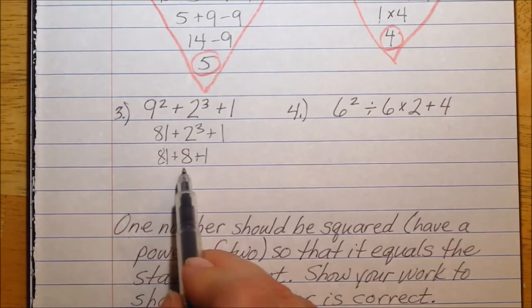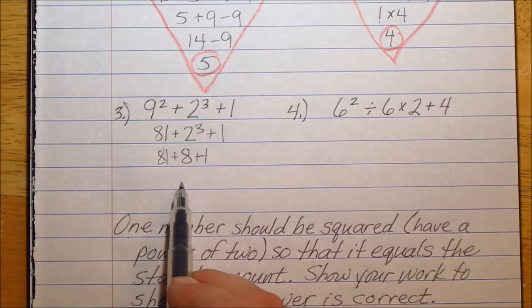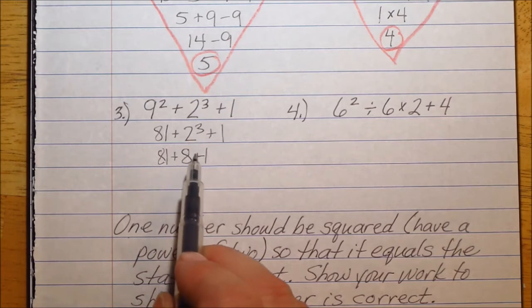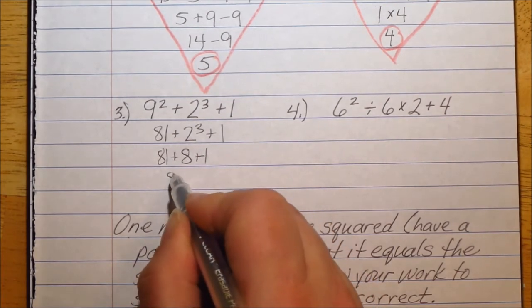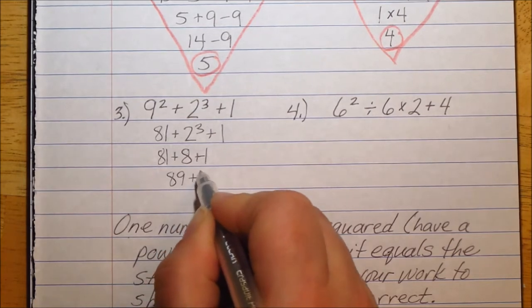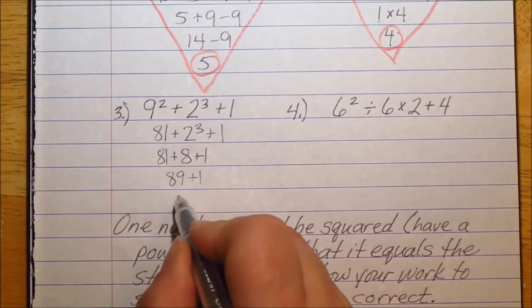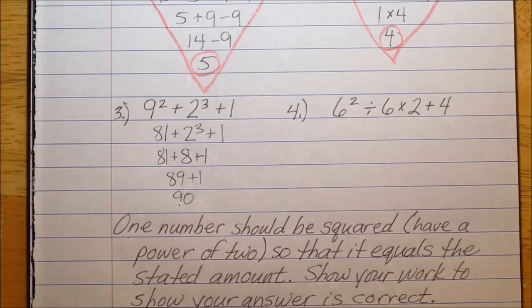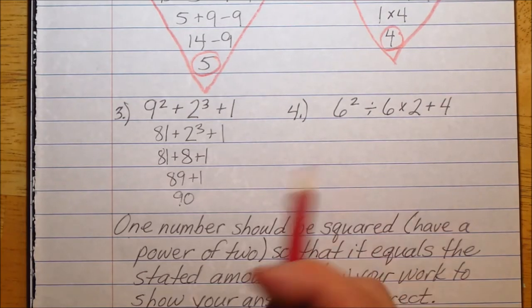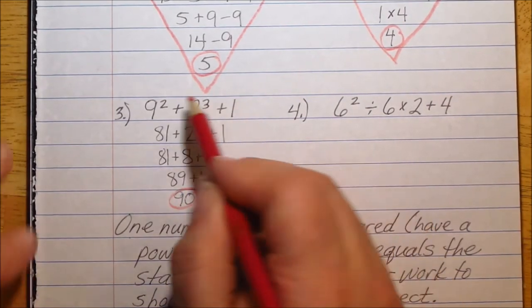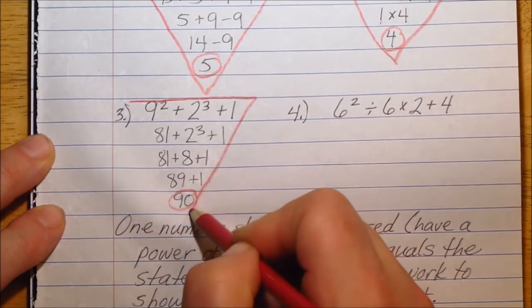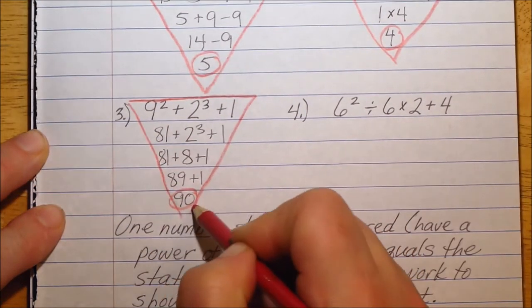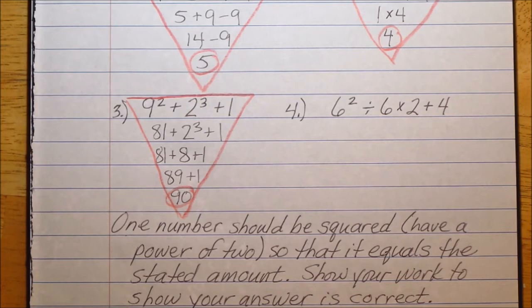Okay. Now I just have addition operations, so I need to work left to right. 81 plus 8 is 89. Bring down the rest of the expression. And 89 plus 1 is 90. That's my final answer on that one. So I'll circle that. Make my PEMDAS triangle. And there we go.